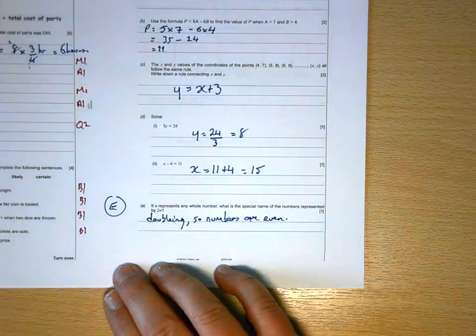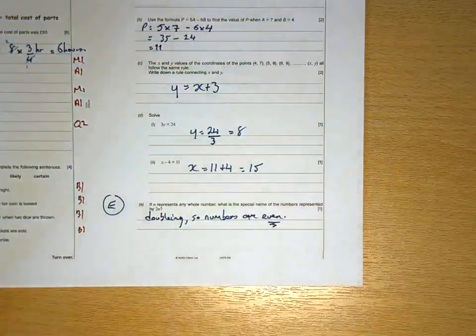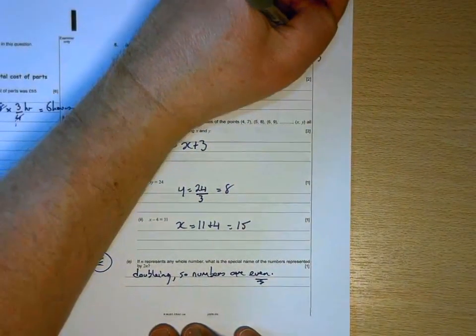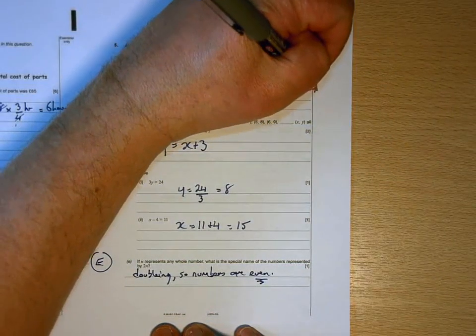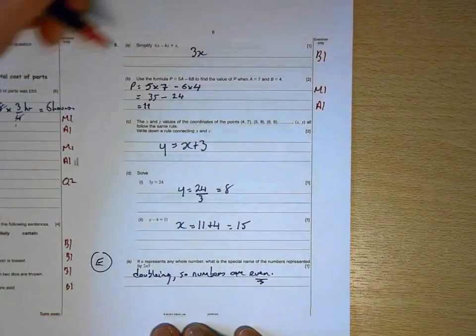Because we're doubling, the numbers are even. So what they're looking for there is even numbers. Okay, so marks for that question. 1 for that. 1 for substituting in.